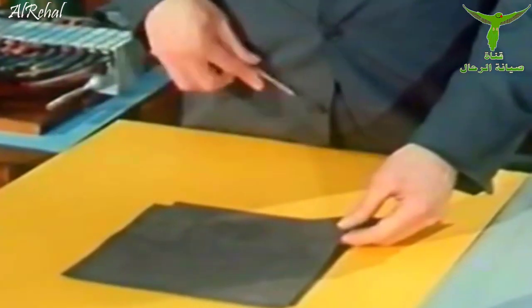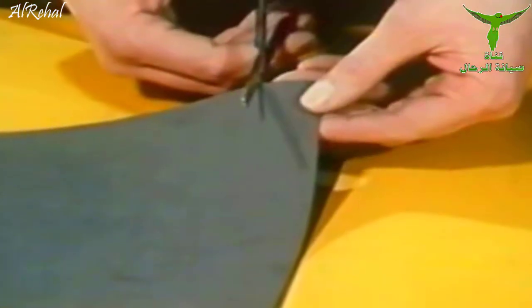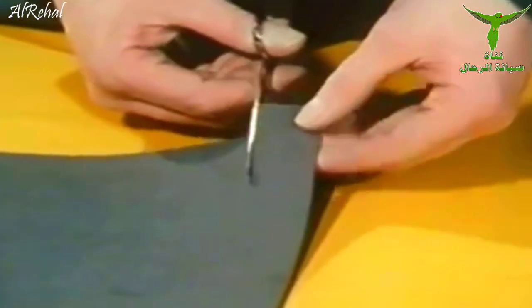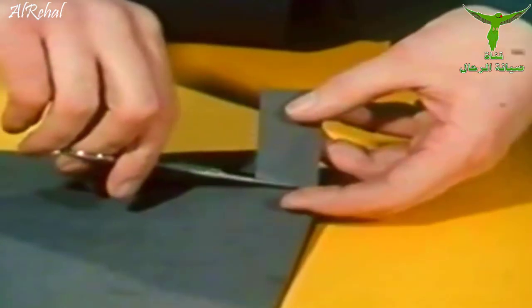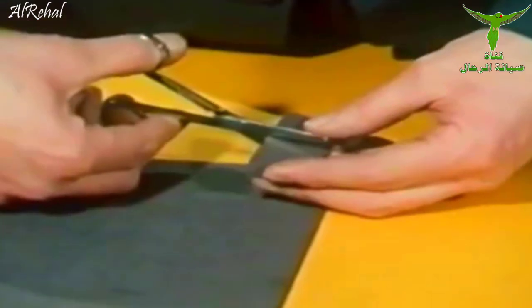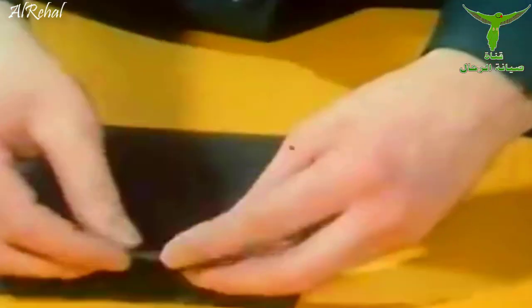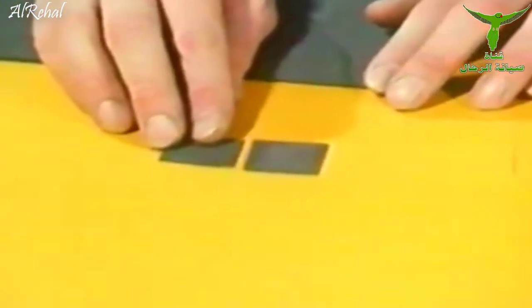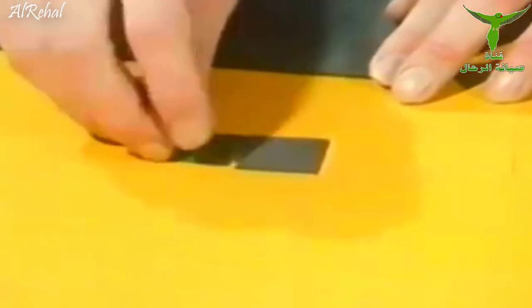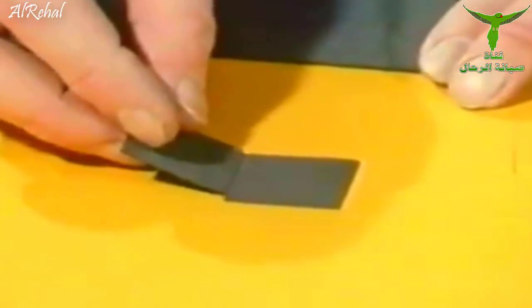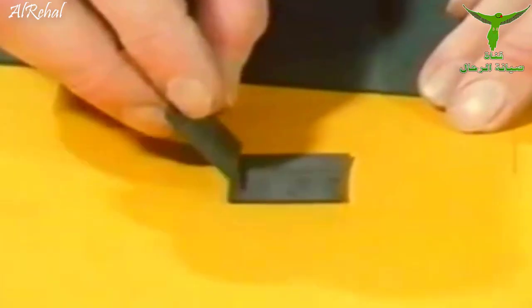But if I take some scissors and cut 2 pieces from one of the sheets, then we see how those behave. There's no noticeable repulsion, but at least there's some attraction.